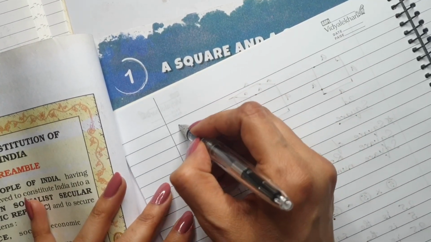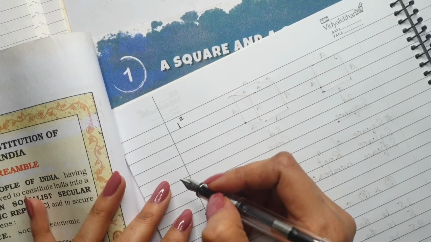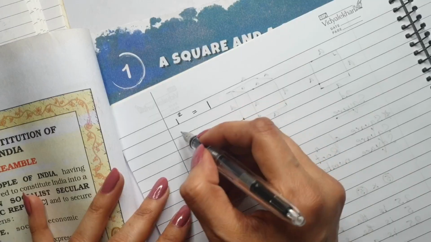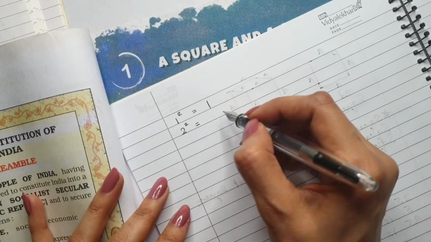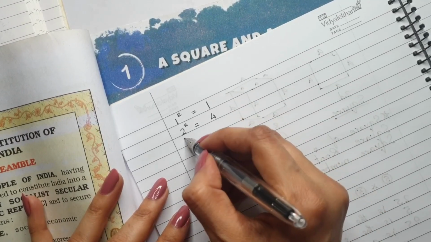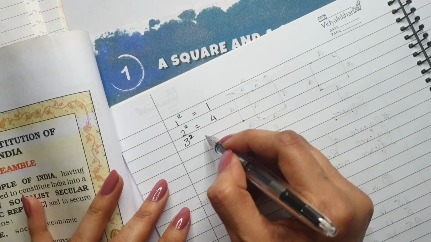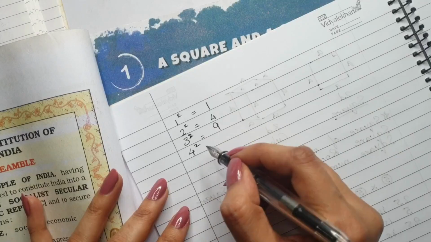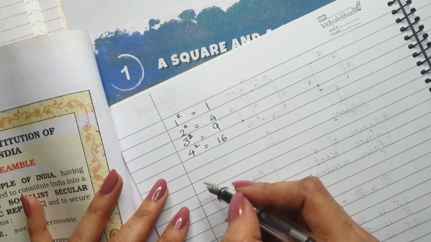So if you have 1 square, that means 1 into 1. So that's 1. Similarly, 2 square is 4. 3 square is 9. 4 square is 16.